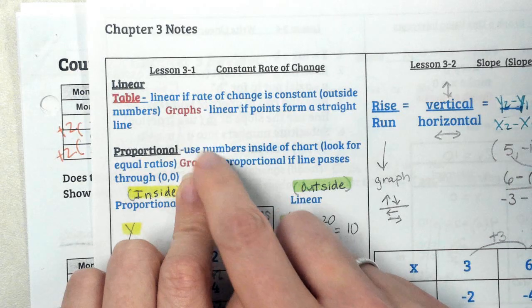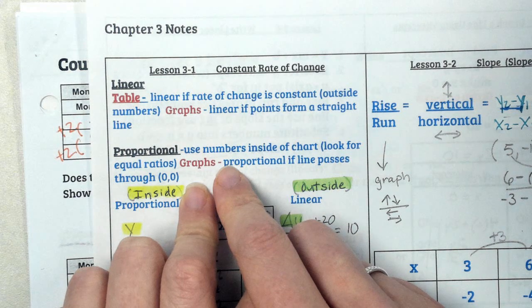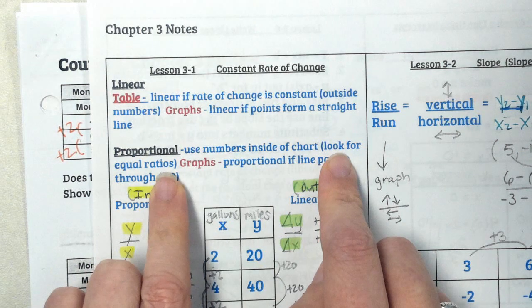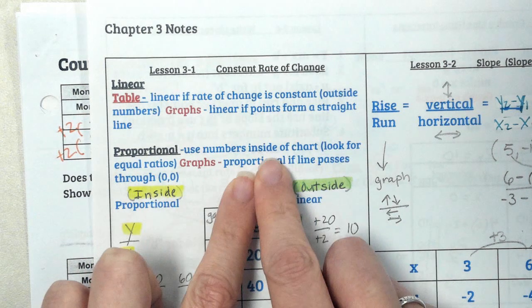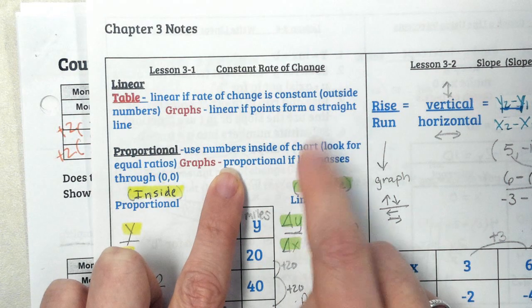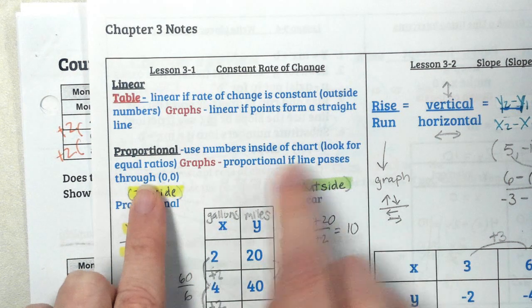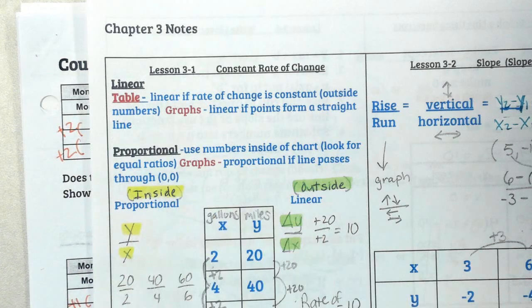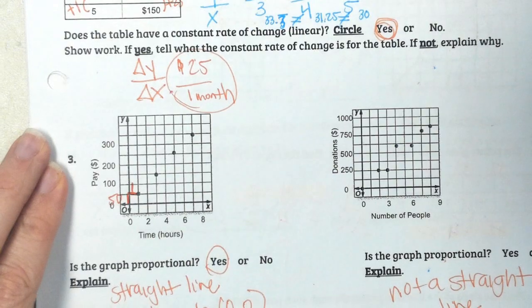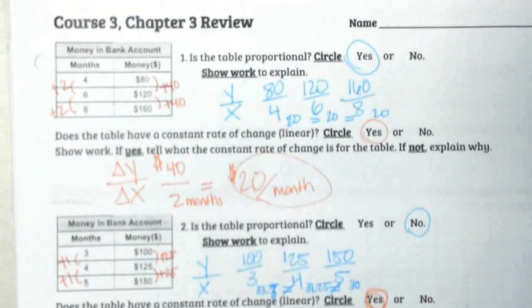this should say table. Somehow it accidentally got deleted. Okay? Use the numbers inside the table, and we're looking for equal ratios. For a graph, it's proportional if it is a straight line and it goes through 0, 0. So this really talks through the entire first page. Tables and graphs. How to think through those.